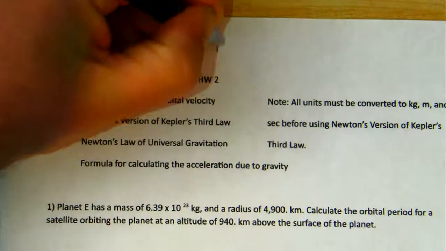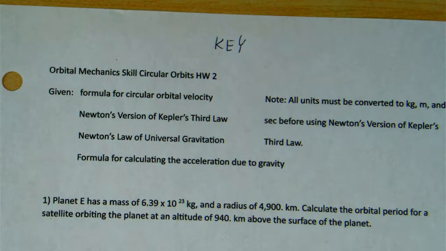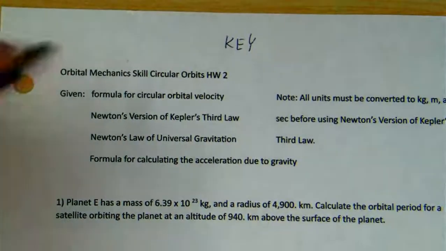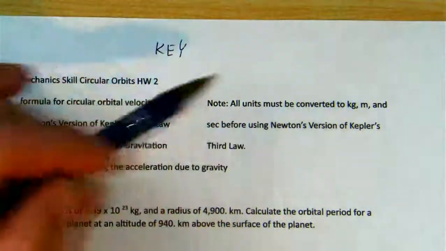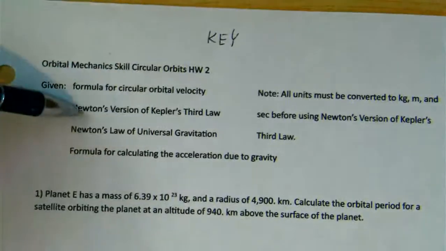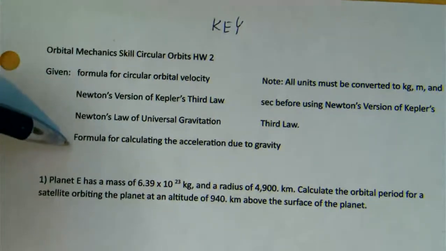All right, so this is for AP Physics C and Aerospace Engineering Honors, a debrief on orbital mechanics skills, circular orbit, homework number 2. As with the previous video, all units have to be in meters, seconds, kilograms, and meters per second before you can plug them into any of these equations. And it's the same set of equations as in the previous homework assignment.